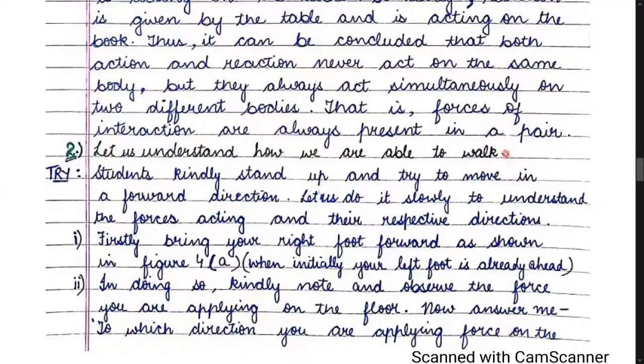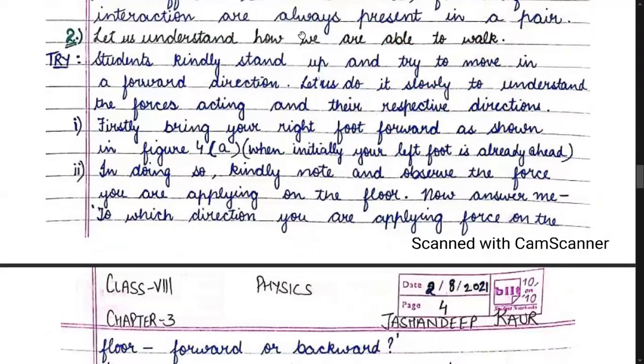So now let us understand how we are able to walk. This is a very important example, children, of how you are able to walk. First of all, I request you all to stand up and try to move in a forward direction. Let us do it slowly to understand the forces acting and their directions. Children, when you walk, firstly, what happens? You do one thing, bring your right foot forward, as shown in figure 4a.